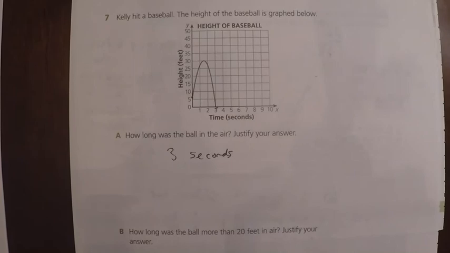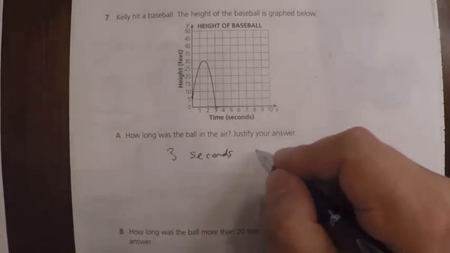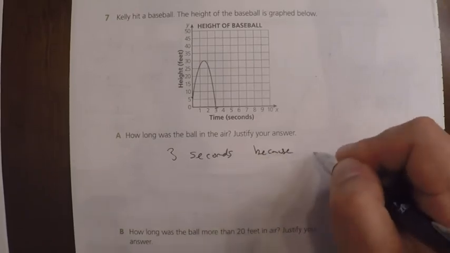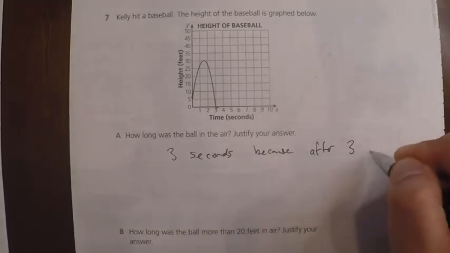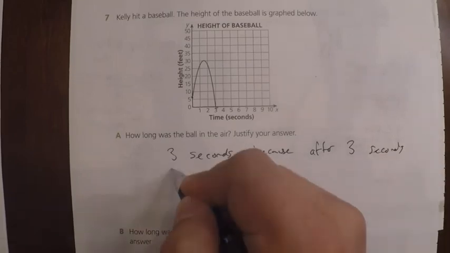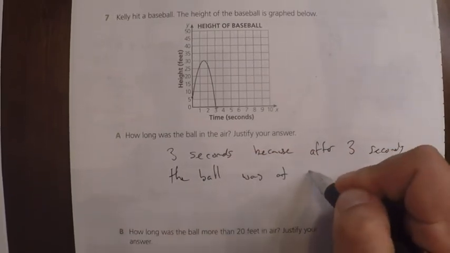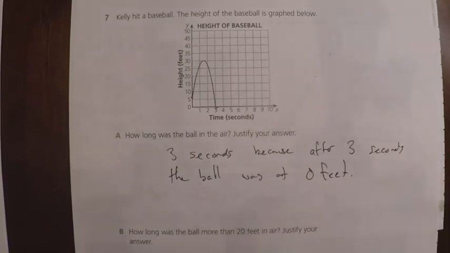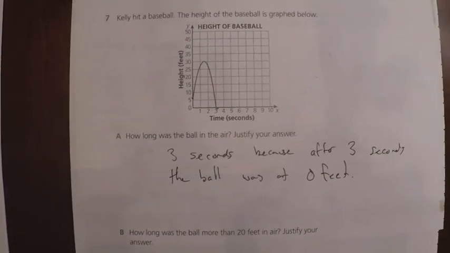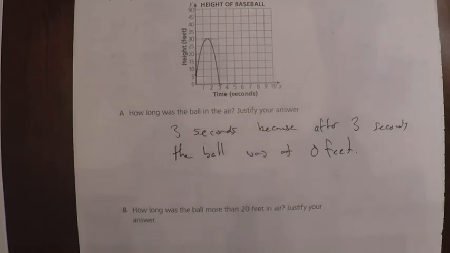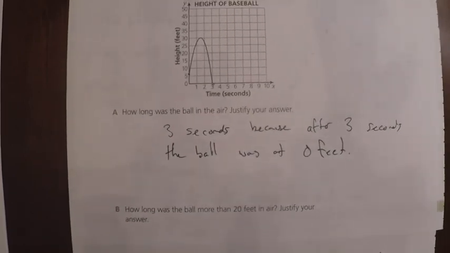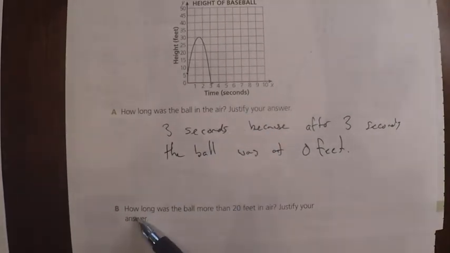If we need to justify the answer, we need to explain 3 seconds because after 3 seconds, the ball was at 0 feet, which would be the ground. Next question here says, how long was the ball more than 20 feet in the air? Justify your answer.